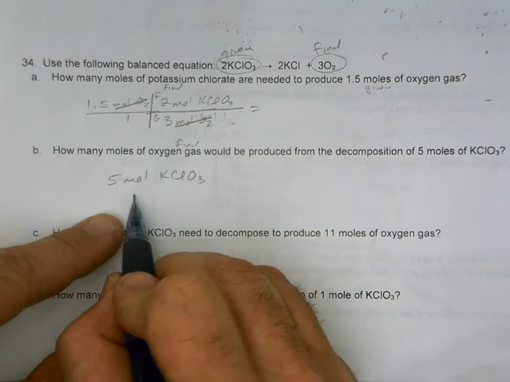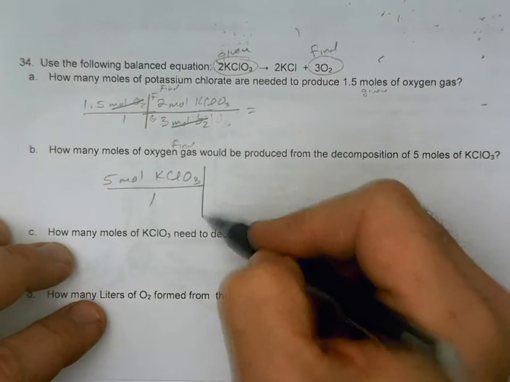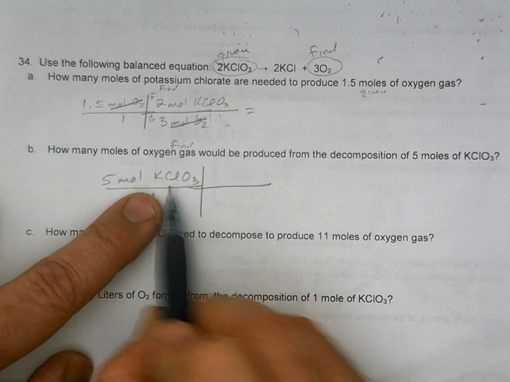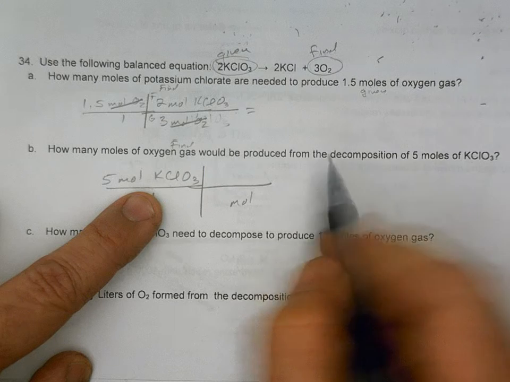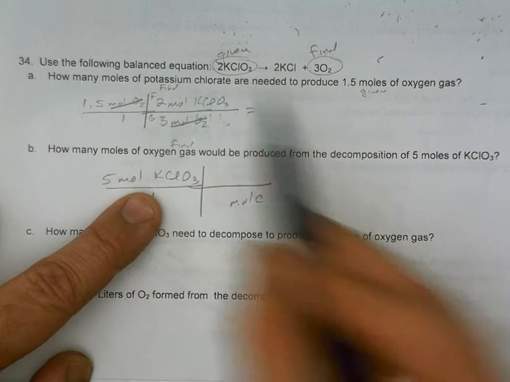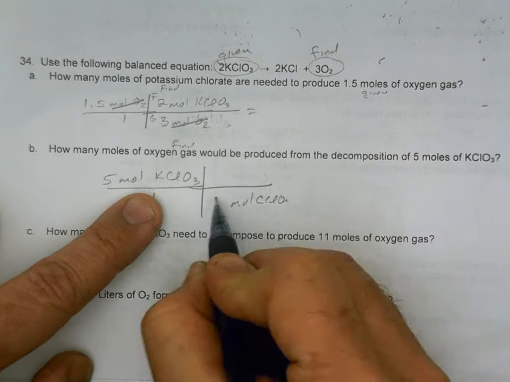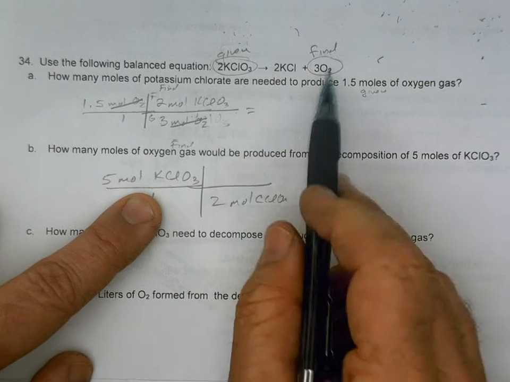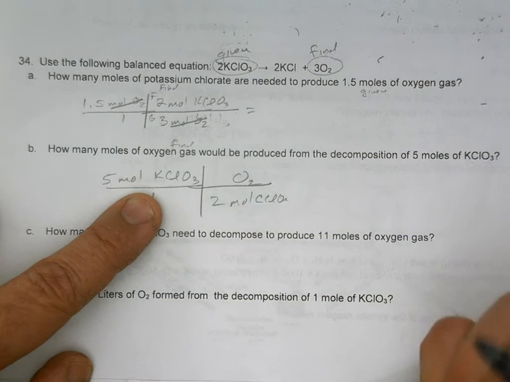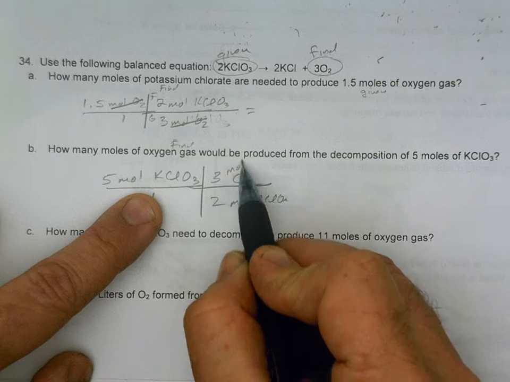KClO3. That's our given there. Put that over 1. And then we got to do the mole ratio. So how many moles of KClO3 are in the balanced equation? Group 2, how many moles of KClO3 are in that balanced equation? There's 2 moles of that. And we're trying to find oxygen. Group 3, how many moles of O2 are in the balanced equation? Up here, there's 3 moles. Whoops, forgot to put moles.